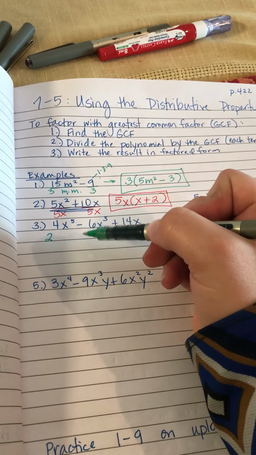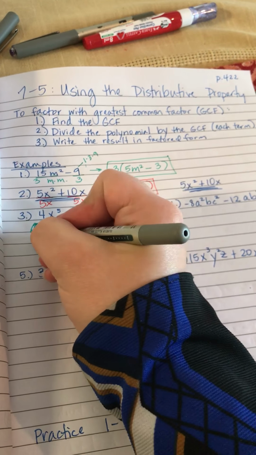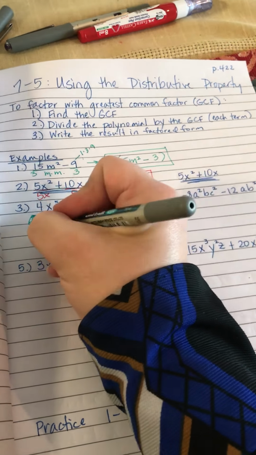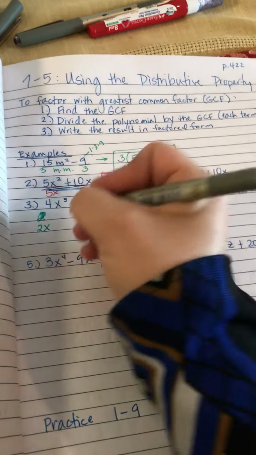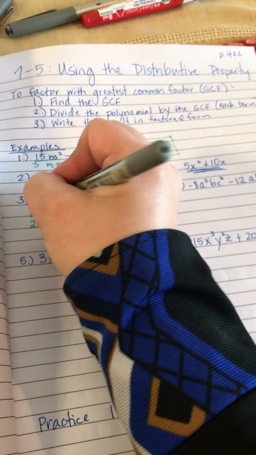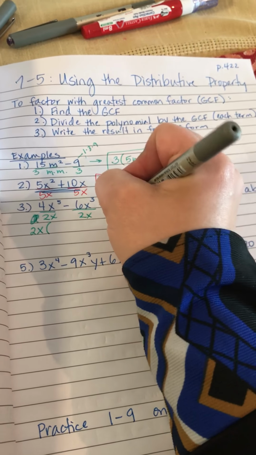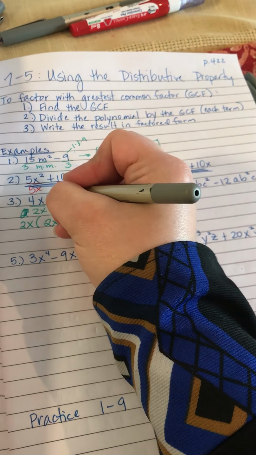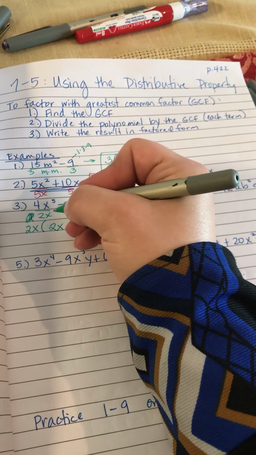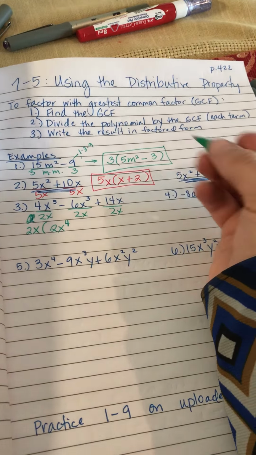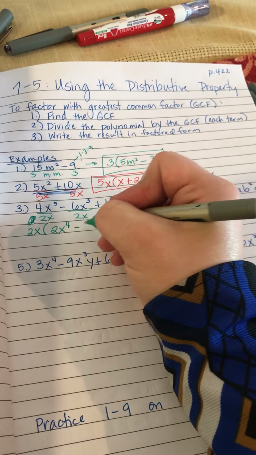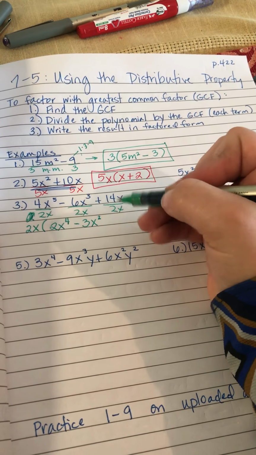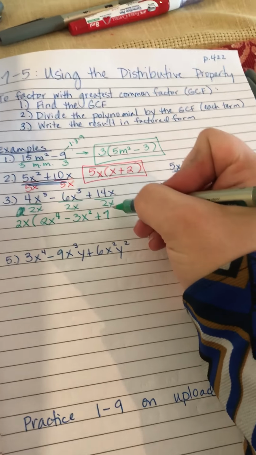And then let's actually do the variables. We have x to the 5th, 3rd, and 1st, so I can only take 1 x. In parentheses, I'm dividing each term by 2x. 4 divided by 2 gives me 2x. 5 minus 1, so exponents subtract, gives me 4. Negative 6 divided by 2 is negative 3. 3 minus 1 is x to the second. 14 divided by 2 is positive 7, and the x's will go ahead and cancel out.